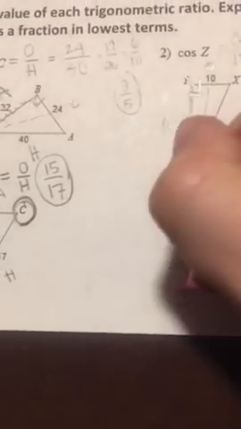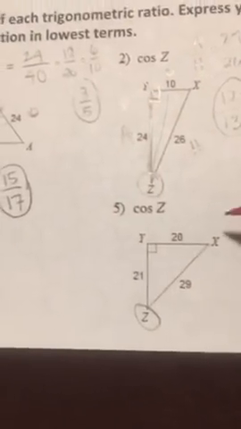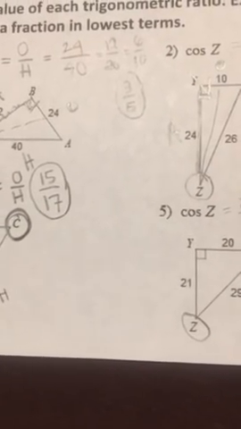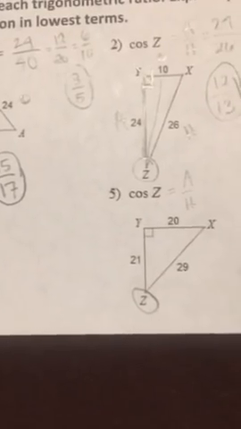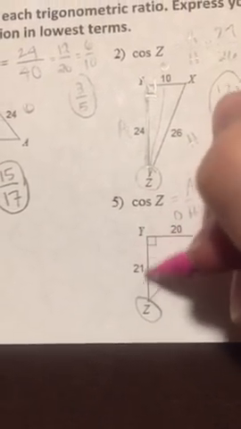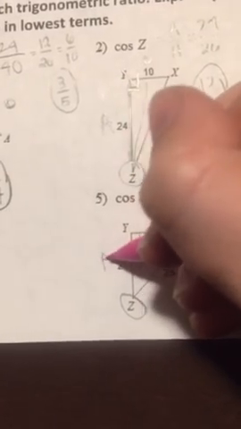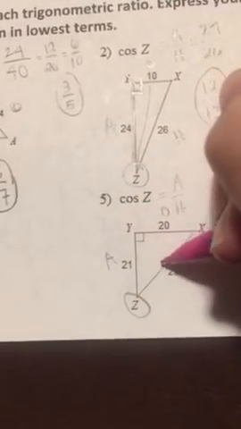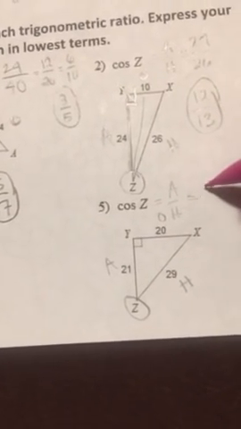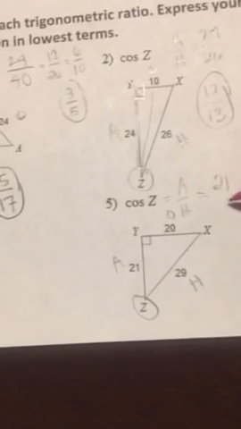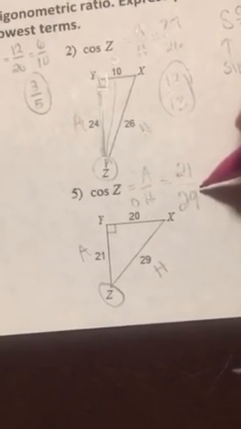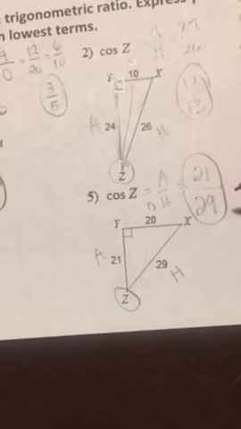Cosine of angle Z is equal to SOHCAH: A over H. Opposite side, adjacent side, across from the 90 is the hypotenuse. A is 21, the hypotenuse is 29, and can't reduce.